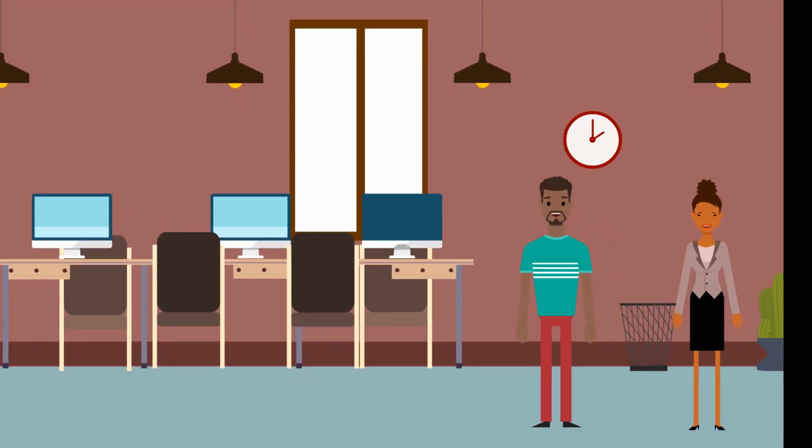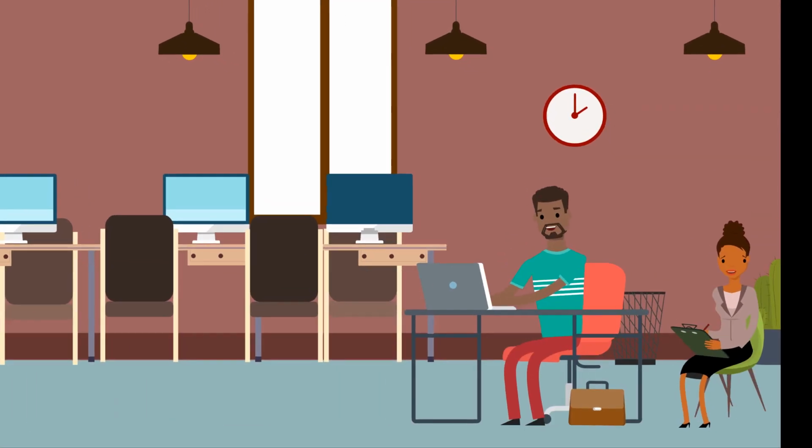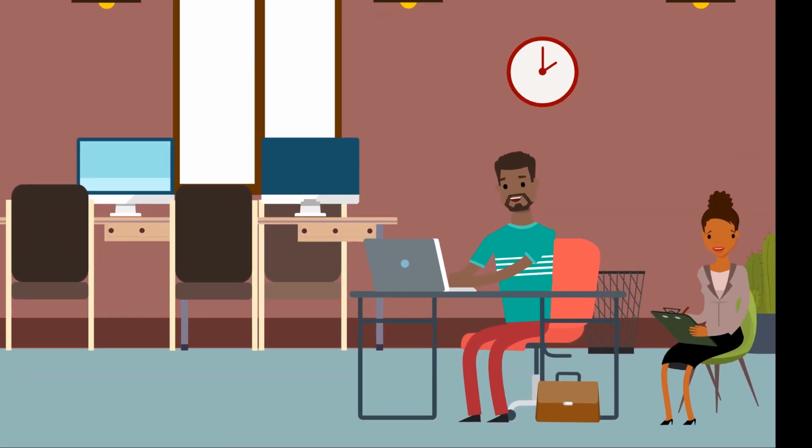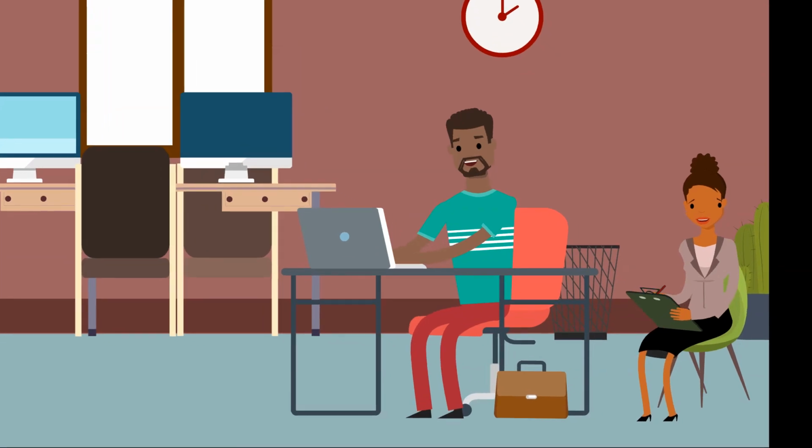Now that you know more about library terms, you can begin your online research. And if you have any questions, you can always contact a librarian who will be more than happy to assist you.